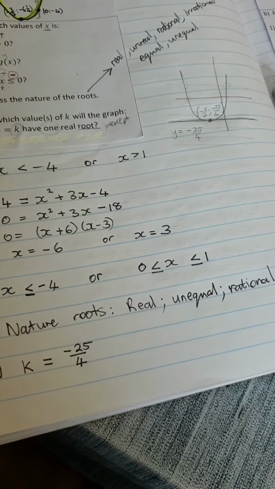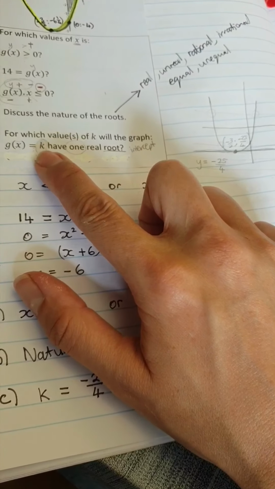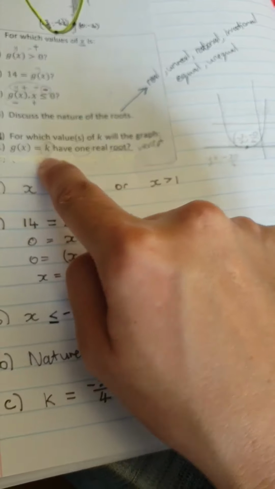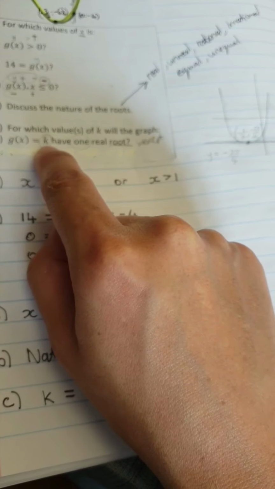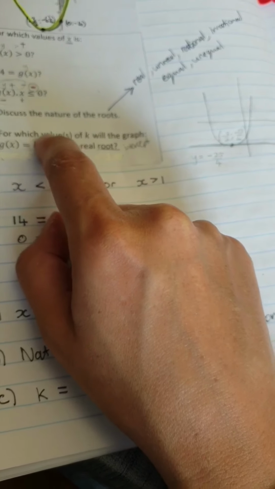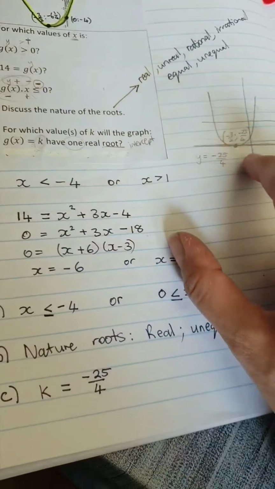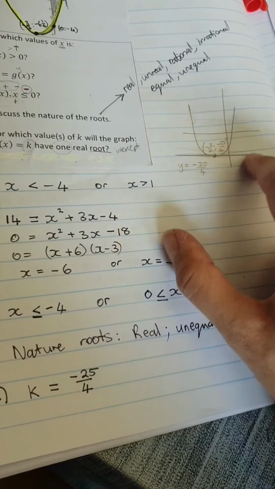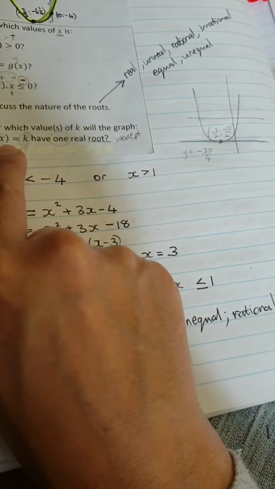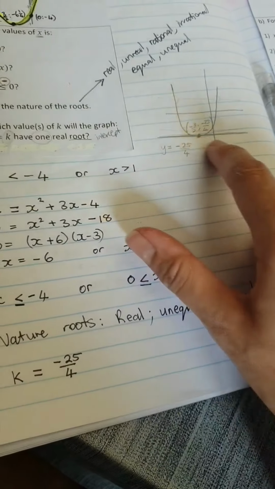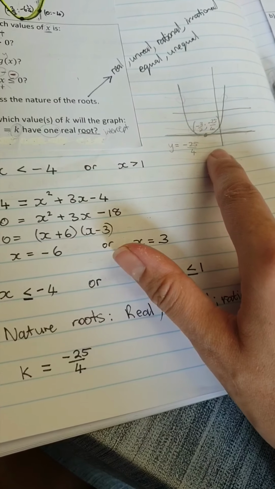So whenever you get these specific questions with a k, if it's equal to k, it's actually a straight line that you can draw there that will intersect your graph. It's a straight line if it's equal to. So just look for that over there.